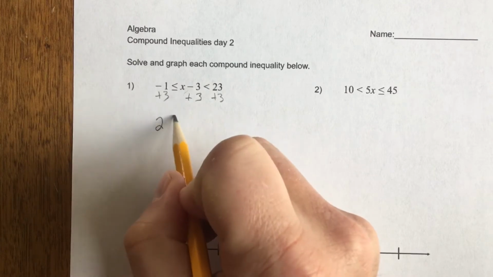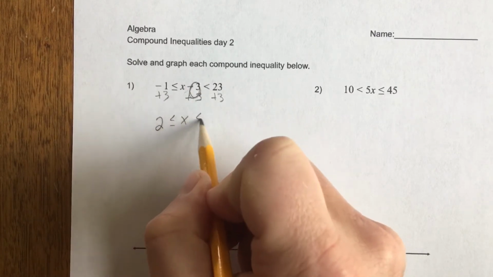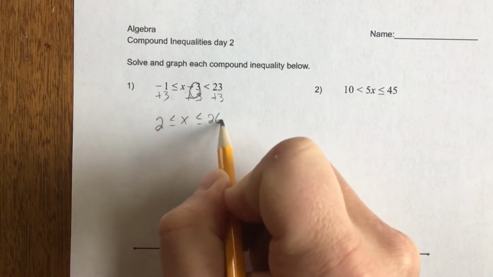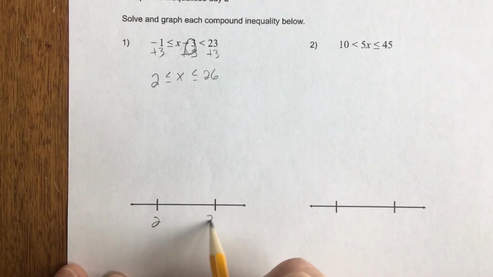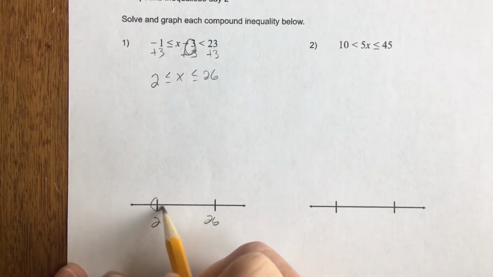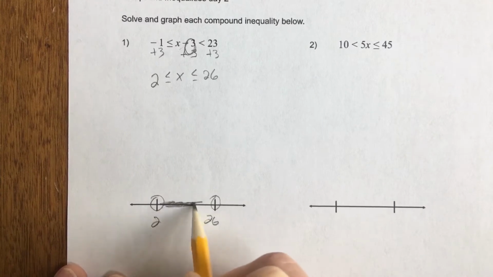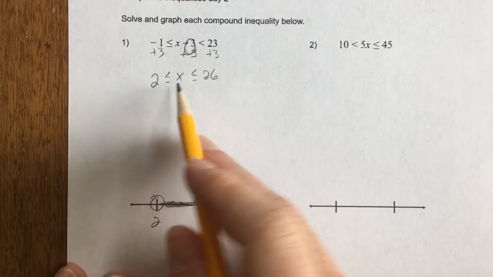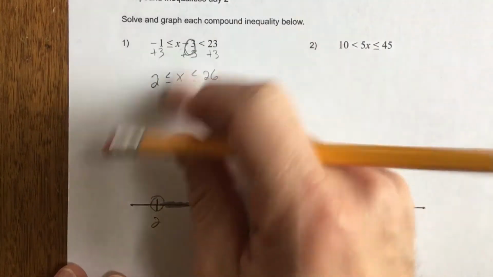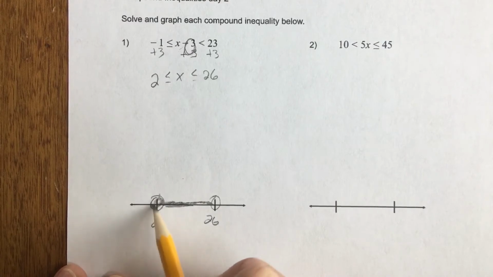Negative 1 plus 3 is 2. This now is just x because this is gone. And 23 plus 3 is 26. So we end up with all the numbers between 2 and 26. And again, to do that, we circle those, kind of highlight everything that's between them. And since it can be equal to here, I accidentally put an equal in there. Since it can be equal here but not there, we fill this circle in but not the other.